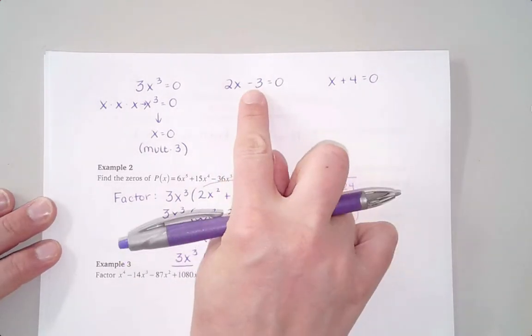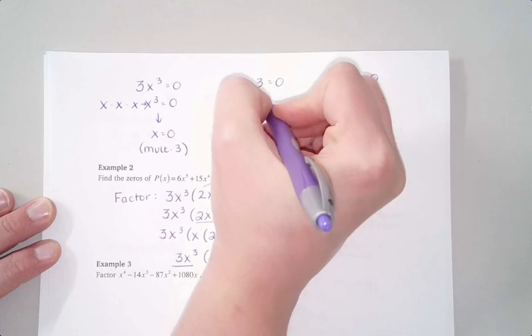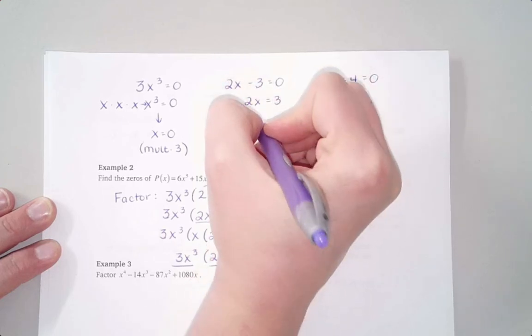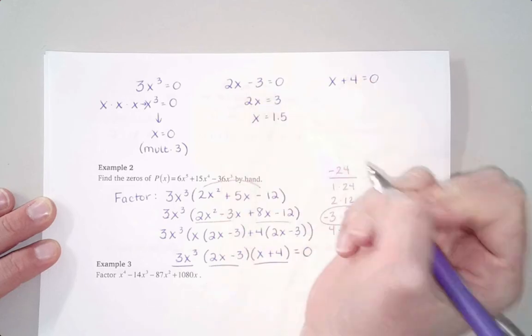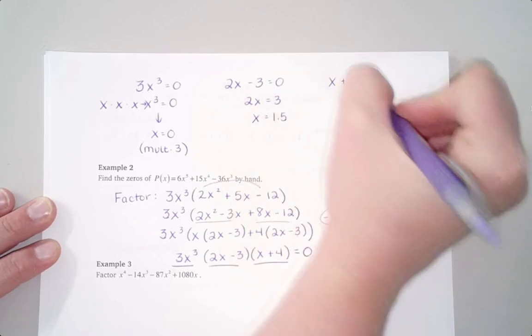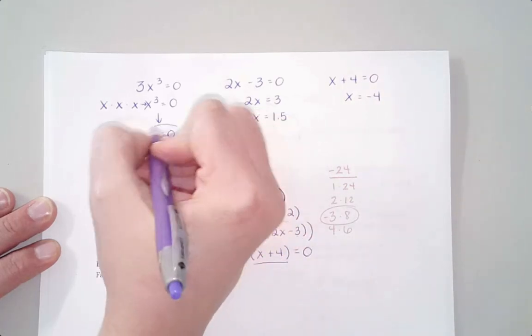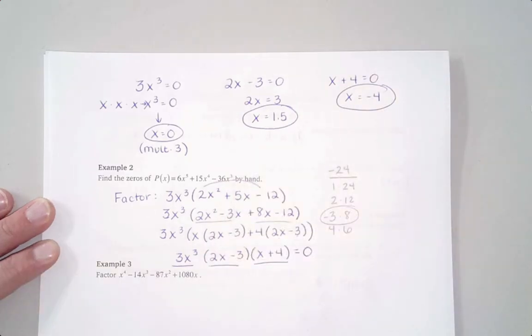Here, I would add the 3 to both sides, so I get 2x equals 3. Divide by 2, and I get x equals 3 halves, or 1.5. And then here I would just subtract 4, and I get x equals negative 4. So my zeros are x equals 0, x equals 1.5, x equals negative 4.